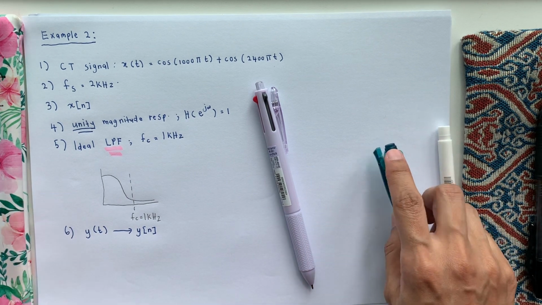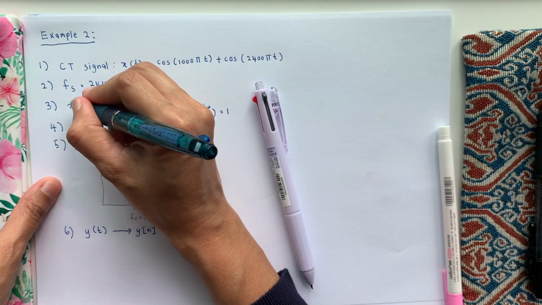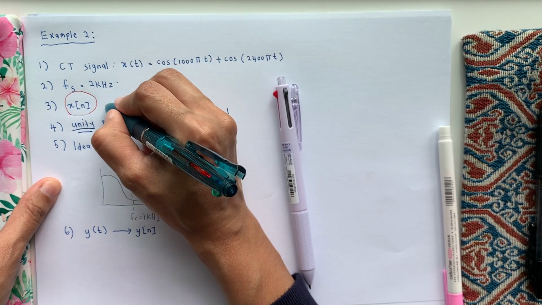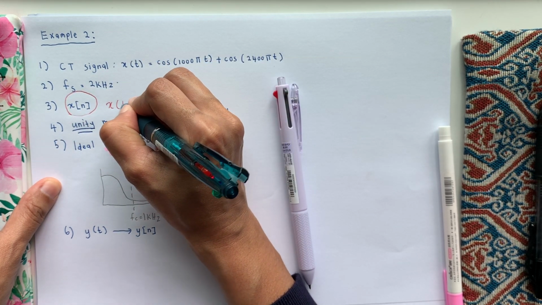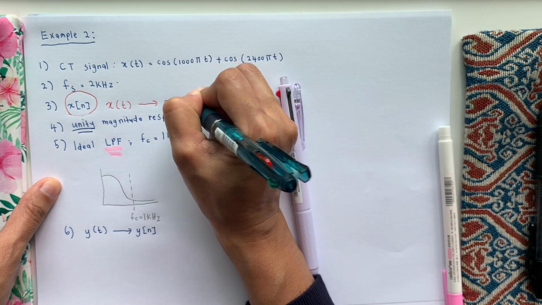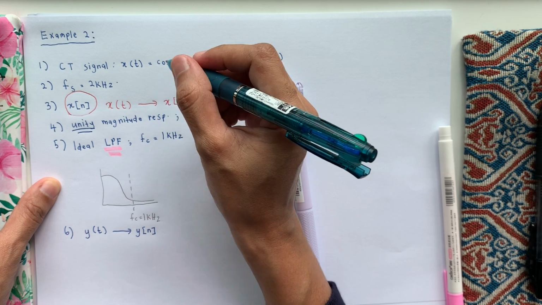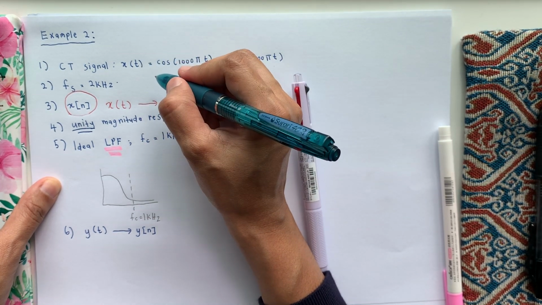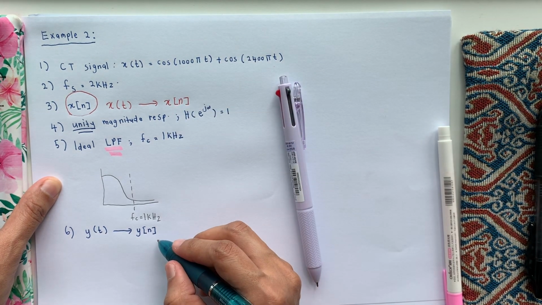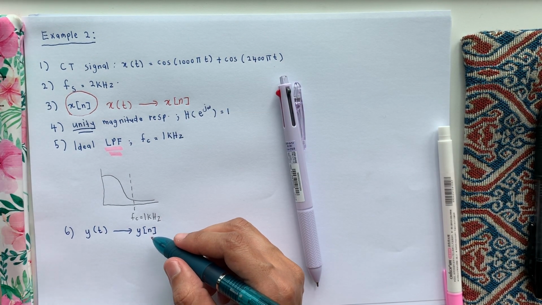If you look at keyword number 3, what you have to do there is convert from Xt to Xn. So you have to remember the conversion of continuous time signal to discrete time signal, same as keyword number 6.